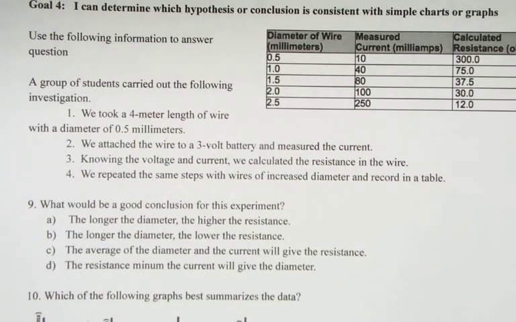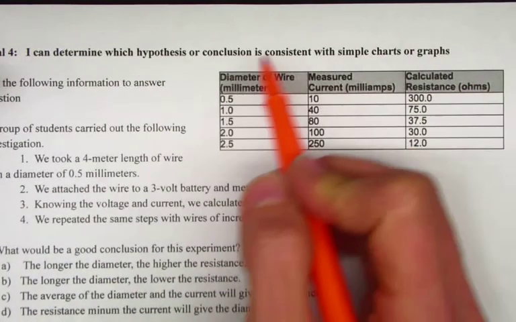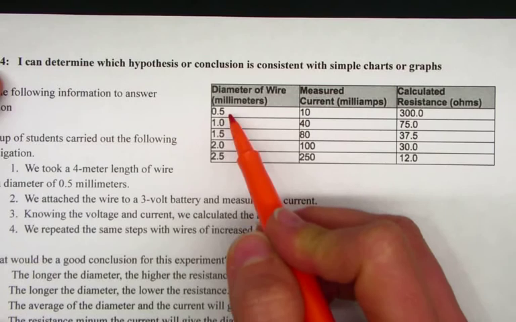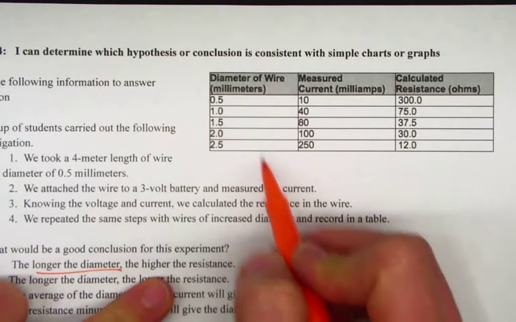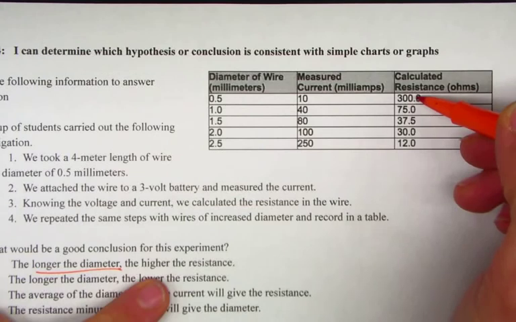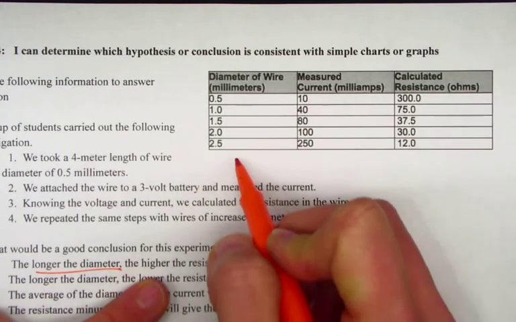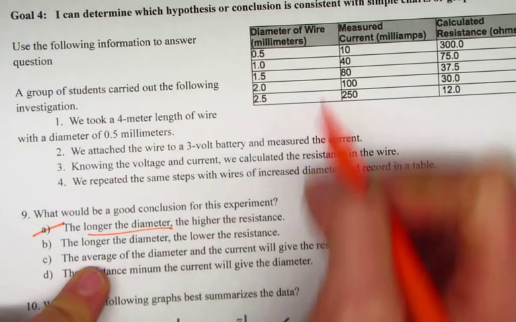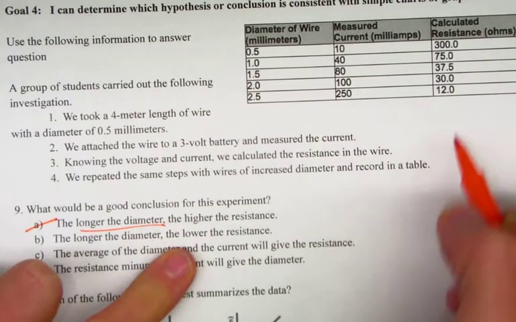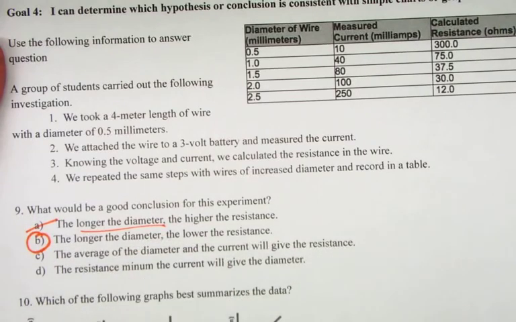Okay, so choice A says the longer the diameter, the higher the resistance. Let's take a look at this table. The longer the diameter, I can see that happening, so this did happen. And then we want to look at the resistance. And I get 375, 37.5. And I'm like, nope. As this increased, this went down. So it's not A. The longer the diameter, which did happen, the lower the resistance, this did happen. So your answer here is going to be B.